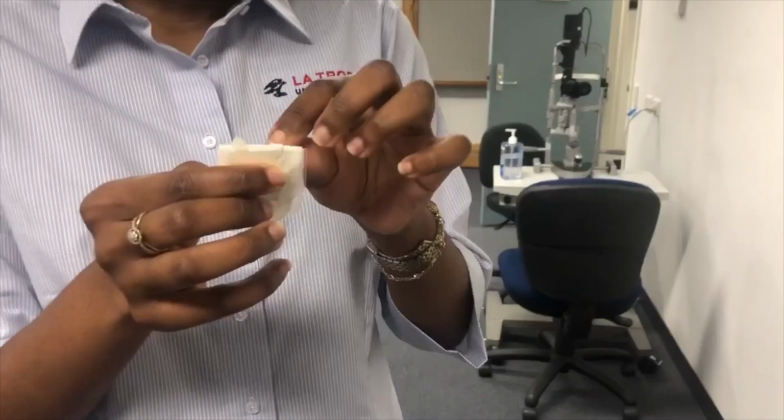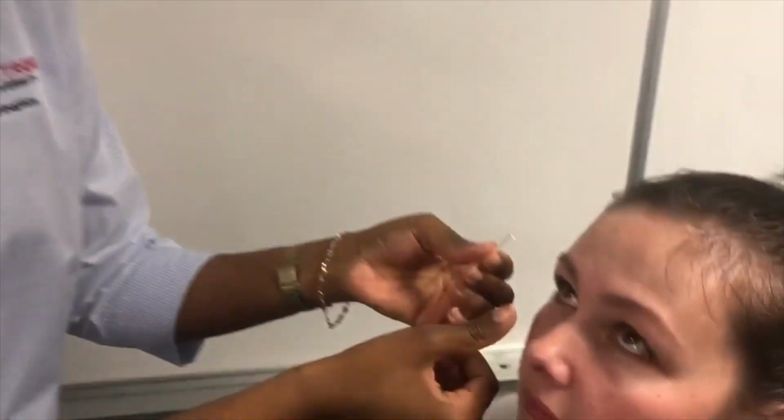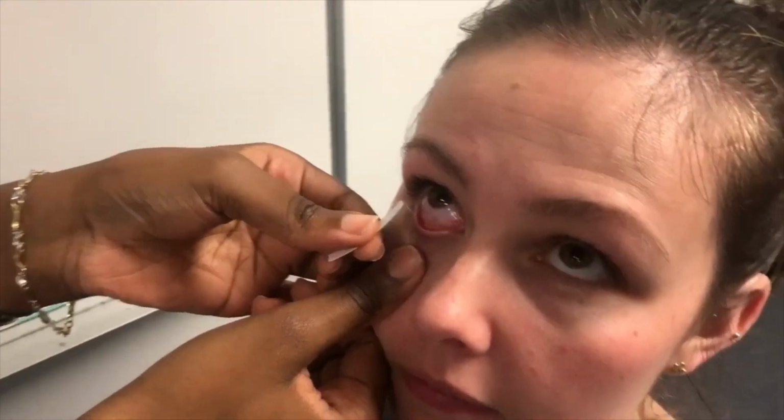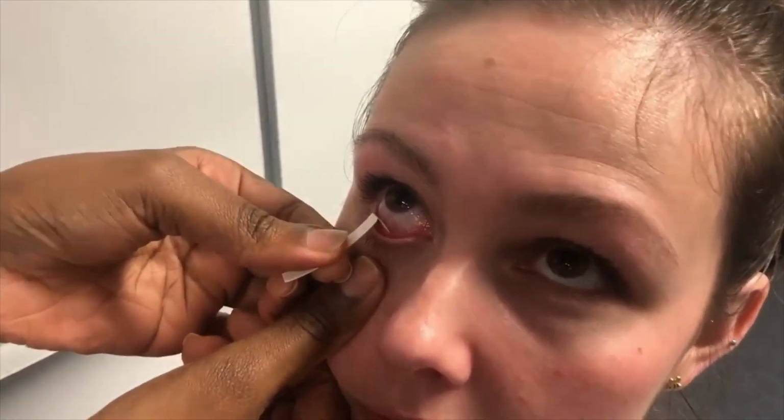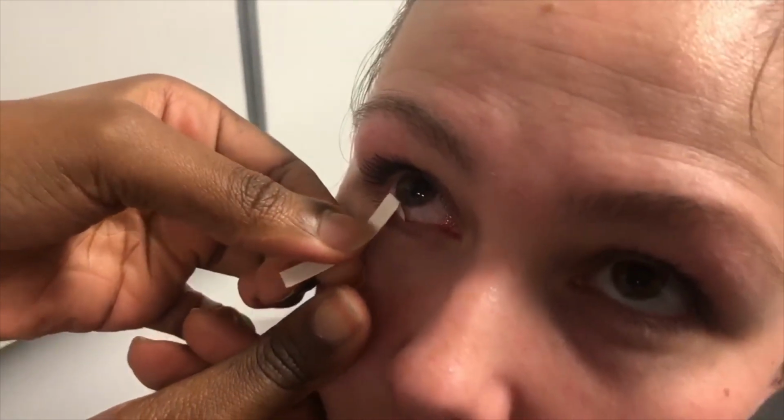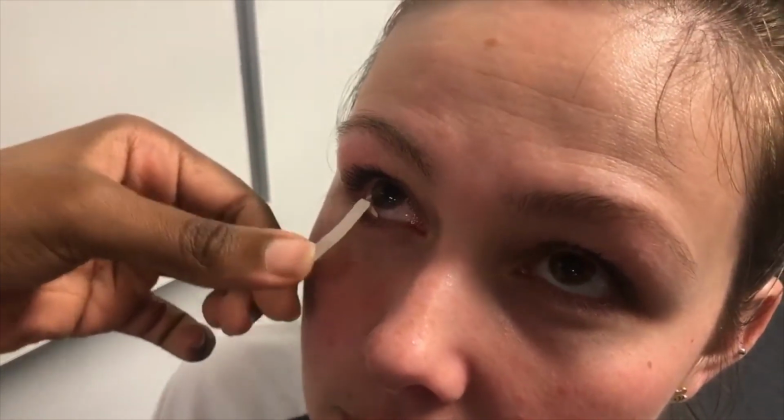Bend each strip at the notch to create a 90-degree angle. From here, instruct the patient to look up and gently pull down the lower eyelid. Then hook the strip over the center of the lower eyelid and release it. Repeat these steps for the other eye. Ask the patient to gently close their eyes and to not squeeze tightly. Begin the timer set to 5 minutes.